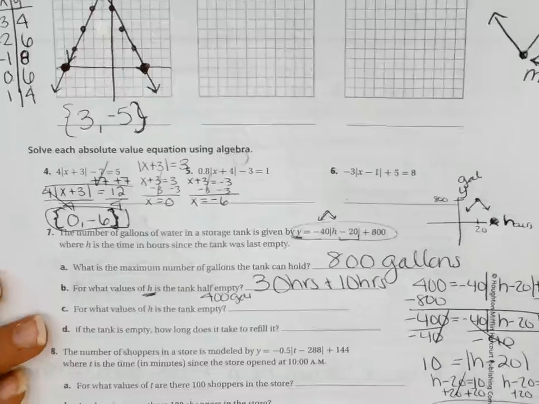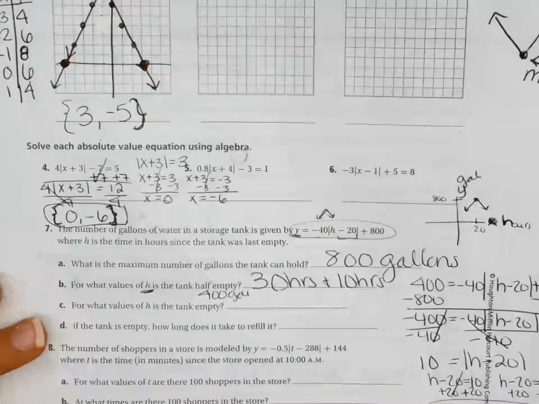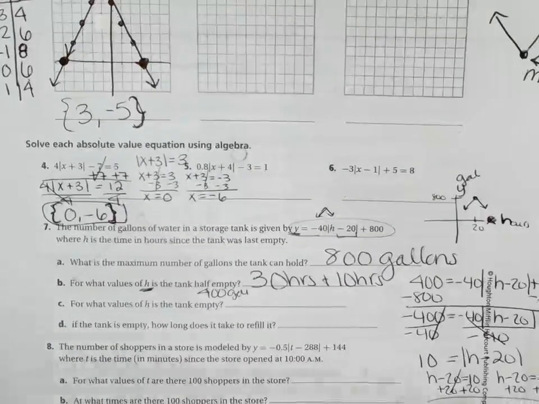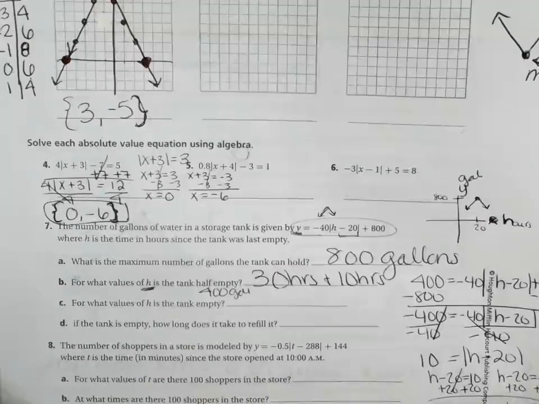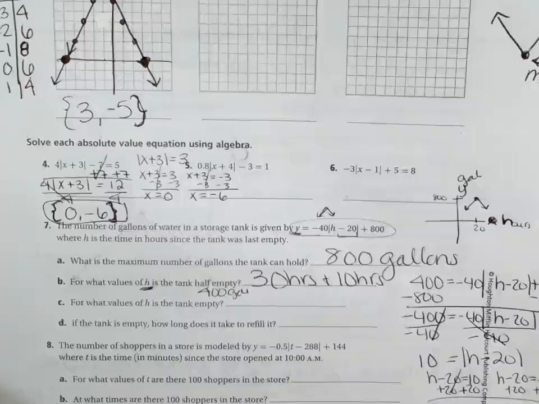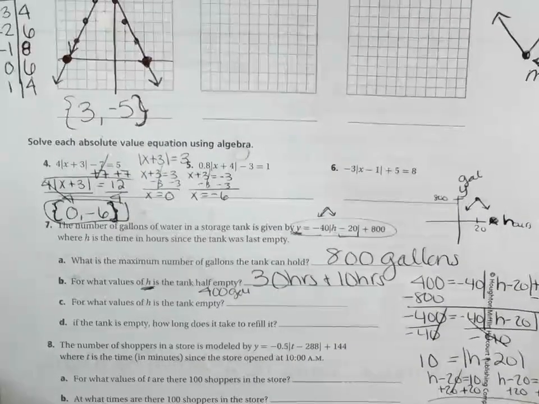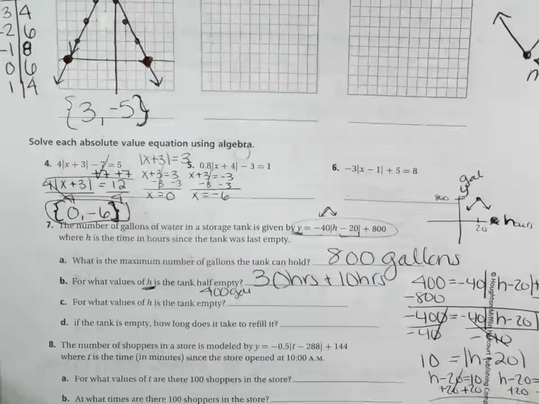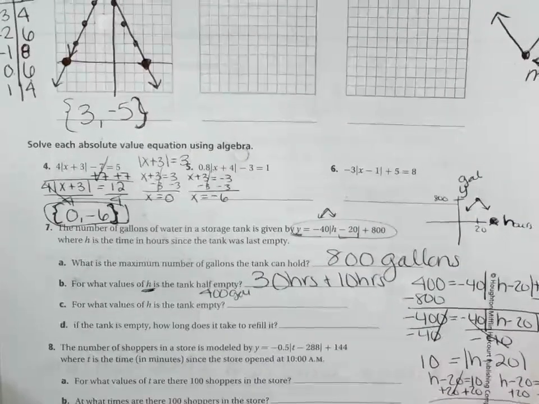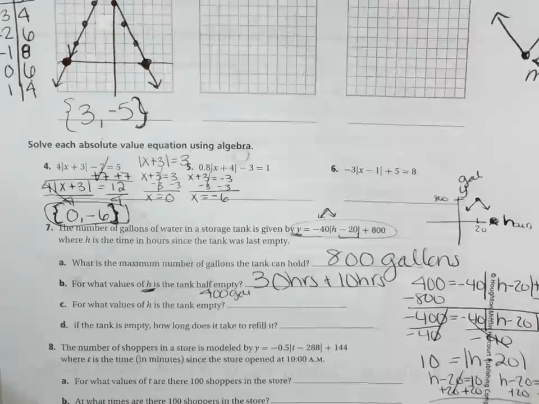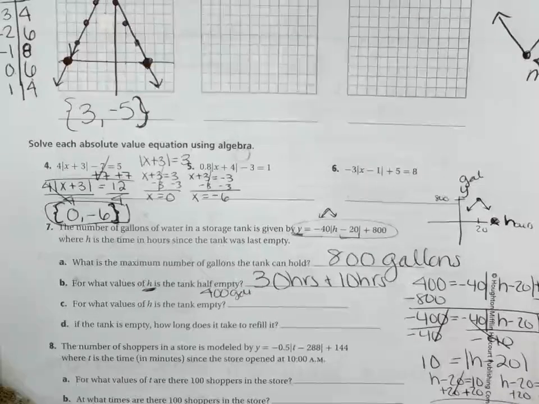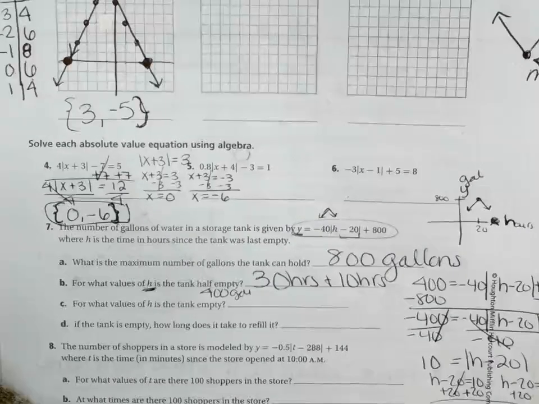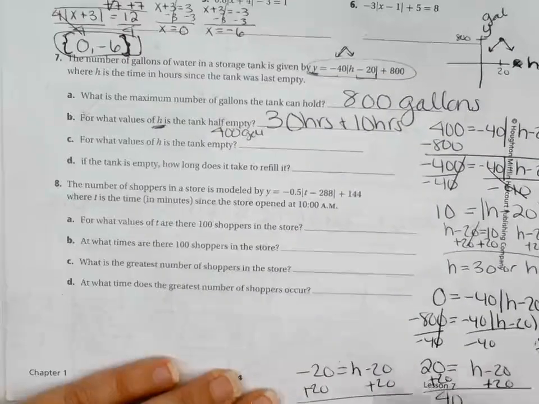For what values of H is the tank empty? Now we would set it equal to 0. 0 equals negative 40 times the absolute value of H minus 20, plus 800. Negative 800 equals negative 40 times the absolute value of H minus 20. Divide by negative 40. 20 equals the absolute value of H minus 20, so H minus 20 equals 20, and H minus 20 equals negative 20. So you're going to get 40 and 0.